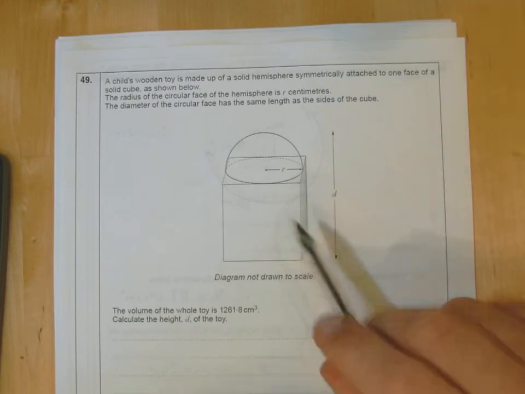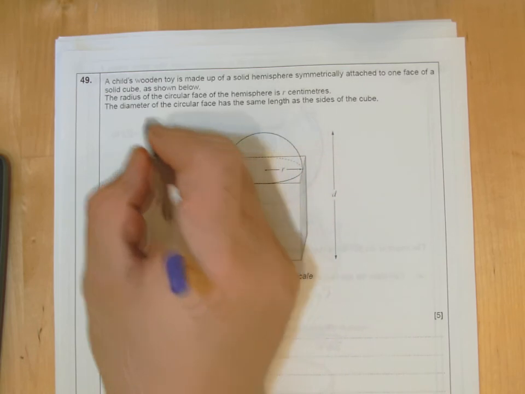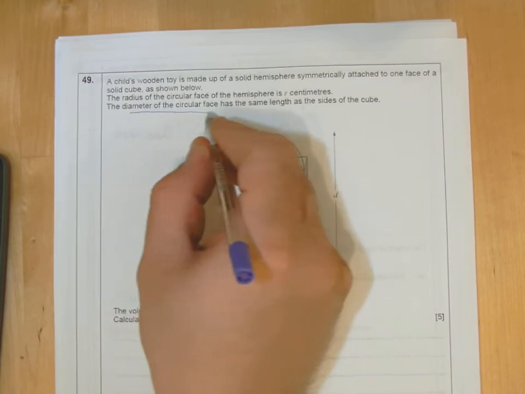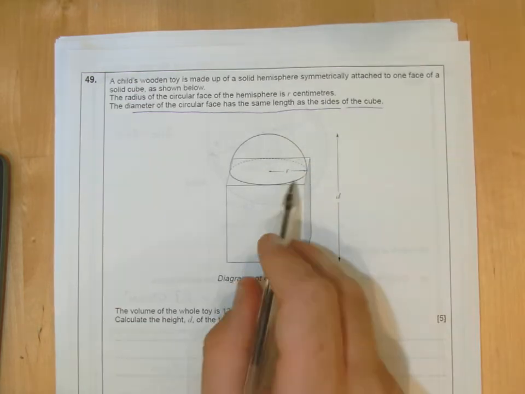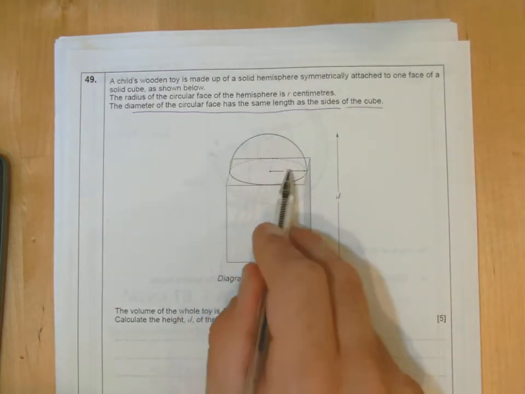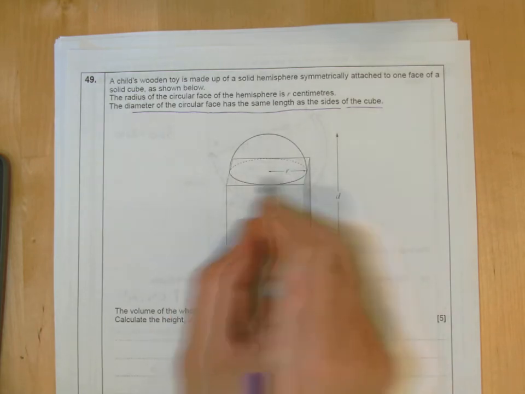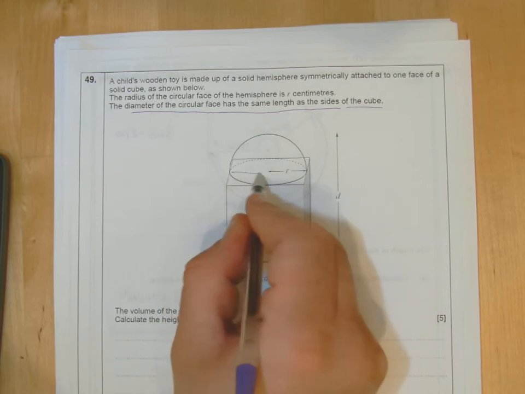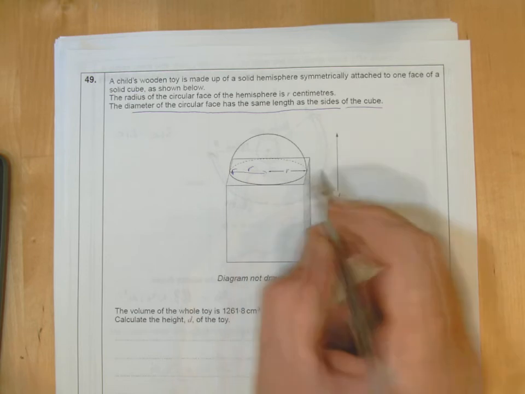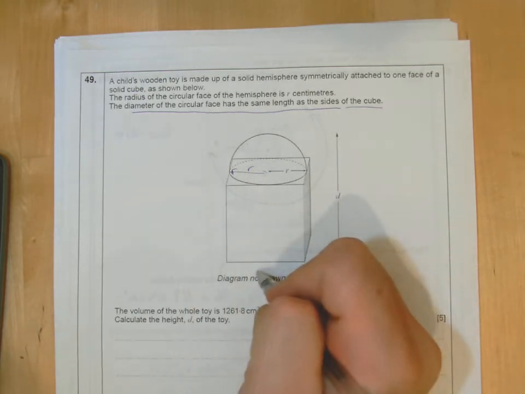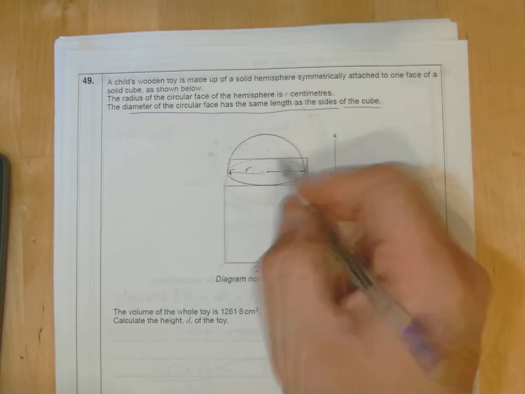Okay, so reading this question here, the important line I think is this bit here. It says the diameter of the circular face has the same length as the size of the cube. So this hemisphere here, of course the radius is r, the diameter then will be 2r, won't it? You see that there, that's another r, and obviously another radius here. So the diameter is going to be 2r, and it's saying that's the length of the square. So that's 2r. Sorry, cube, isn't it?